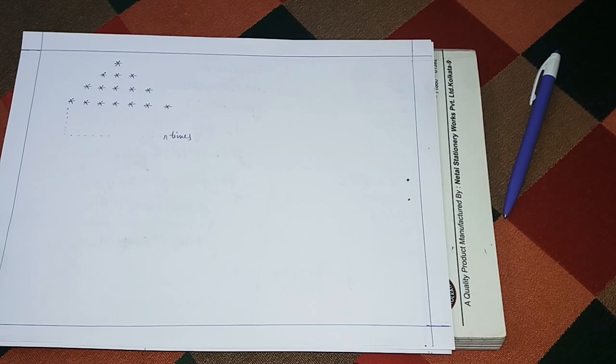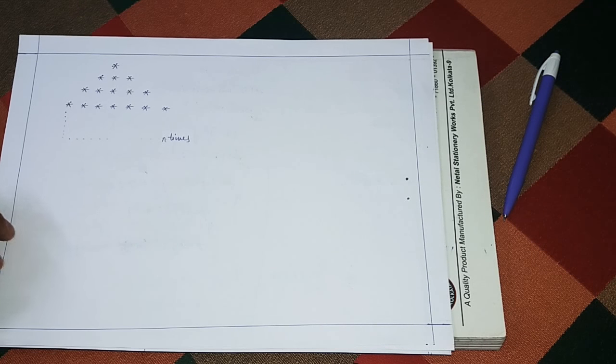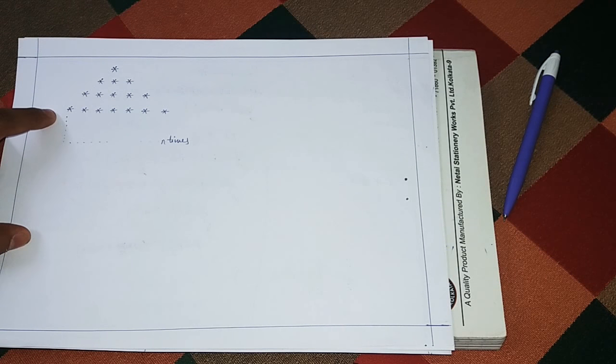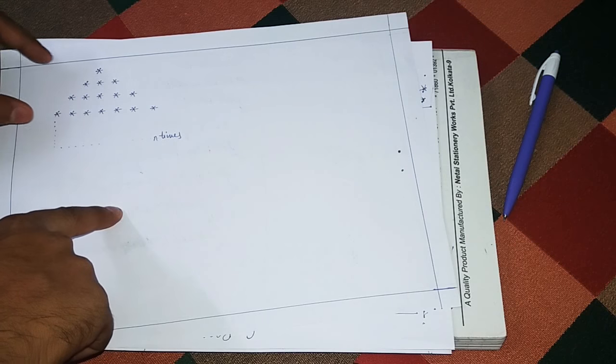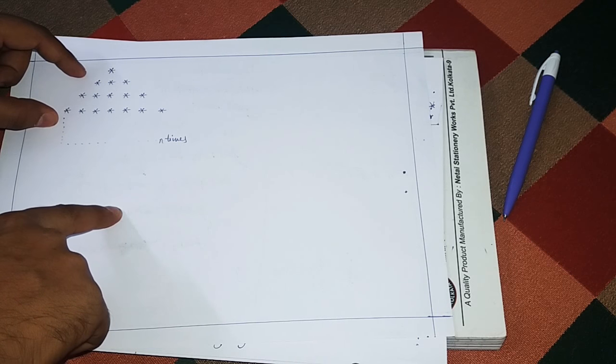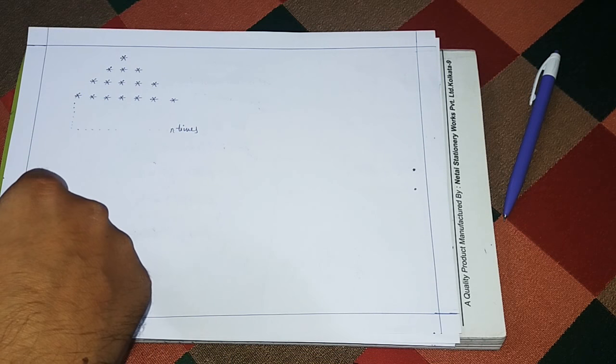Hello friends, today we will see another programming example. In this question we have to print this pattern, and this pattern depends on the number of times the user wants to print it. For example, if the user types the value of n as 4, it will print up till here. So it will print 4 rows. So how to print this pattern?